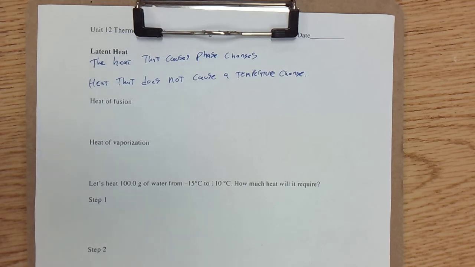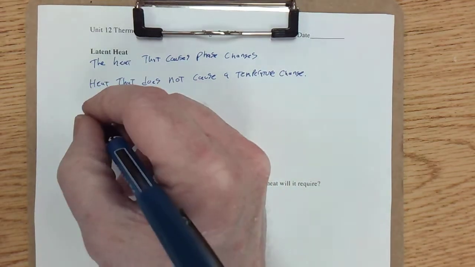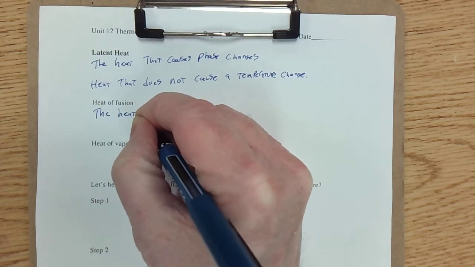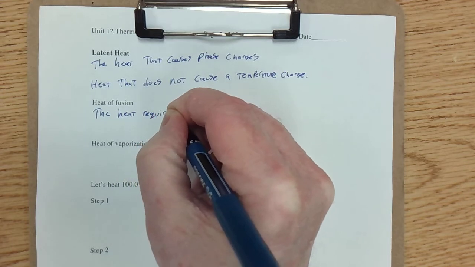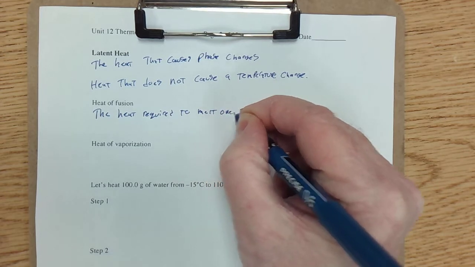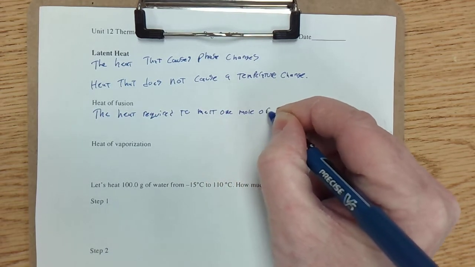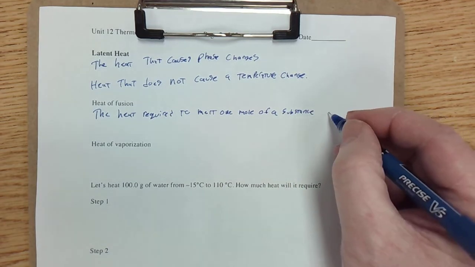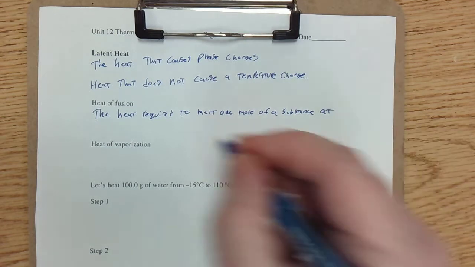Okay? Now, there are only two latent heats that we define for a substance: the heat of fusion and the heat of vaporization. The heat of fusion is the heat required to melt 1 mole of a substance at its melting point.